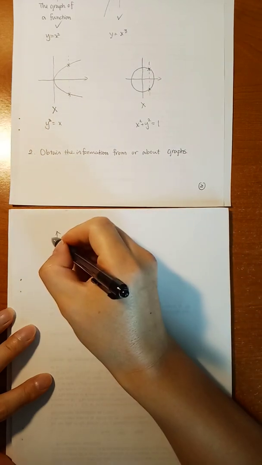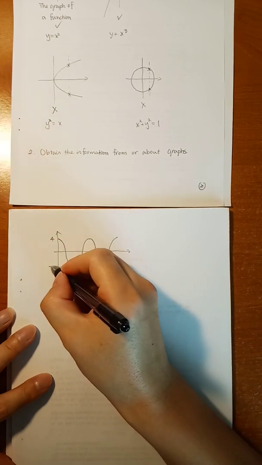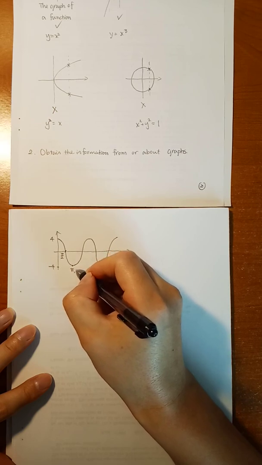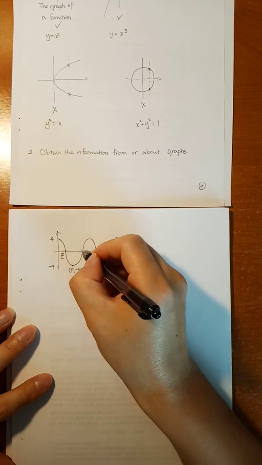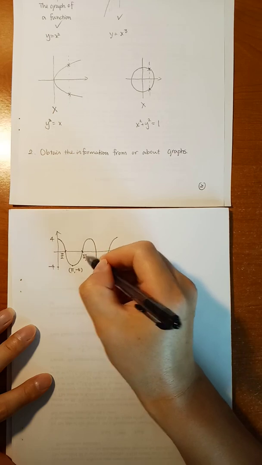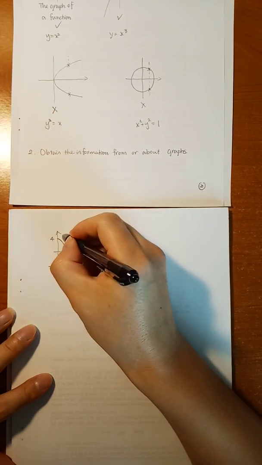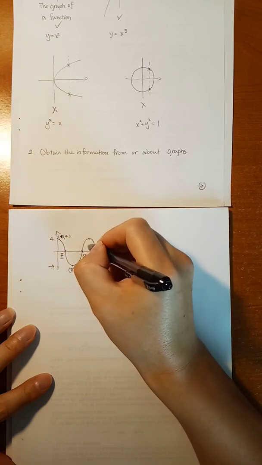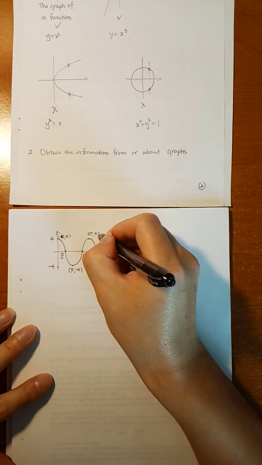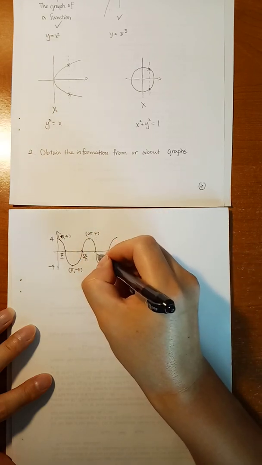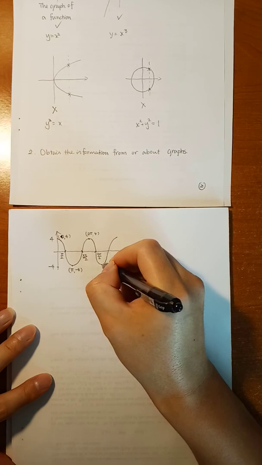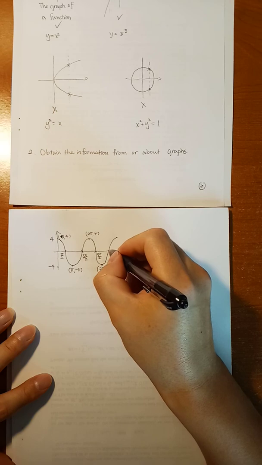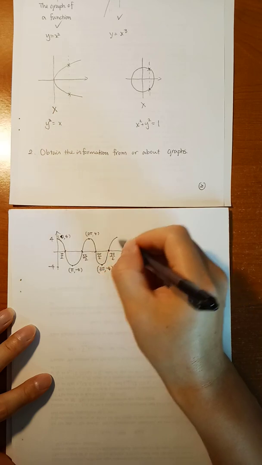Okay, so this is a 4, it's negative 4, it's a pi over 2, this is a pi, negative 4, it's a 3 pi over 2, here is a 0, 4, 0, 4, this is a 2 pi, 4, it's a 5 pi over 2, 3 pi, negative 4, and this is a 7 pi over 2.